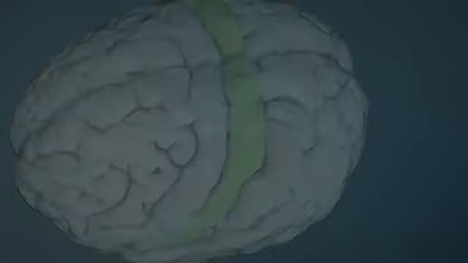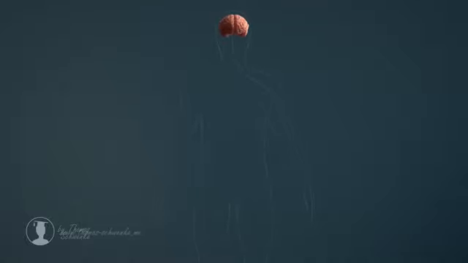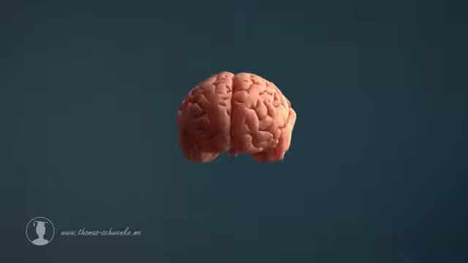It is important to note that the left side of the brain receives signals from the right side of the body, and the right side of the brain receives signals from the left side of the body. Inside the brain, there are also clusters of nerve cell bodies that perform very specific tasks.